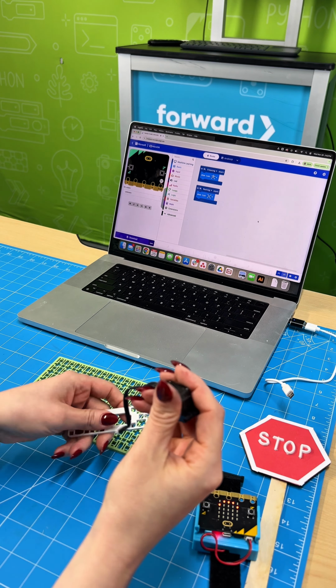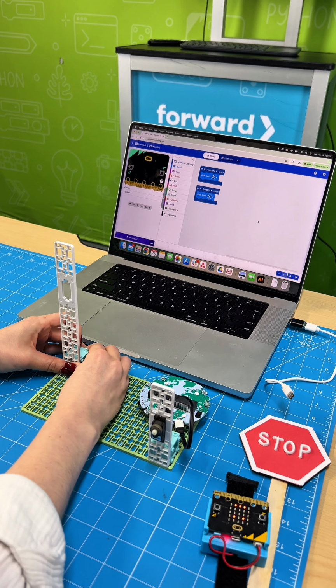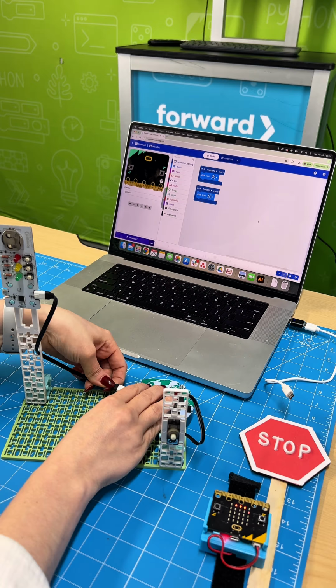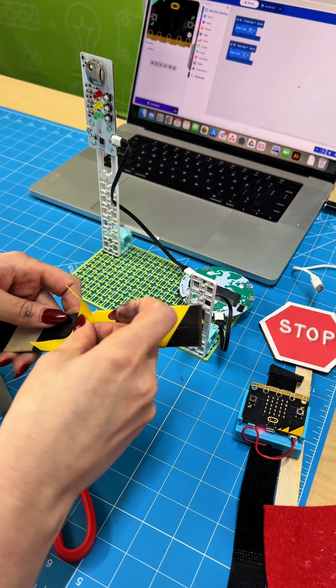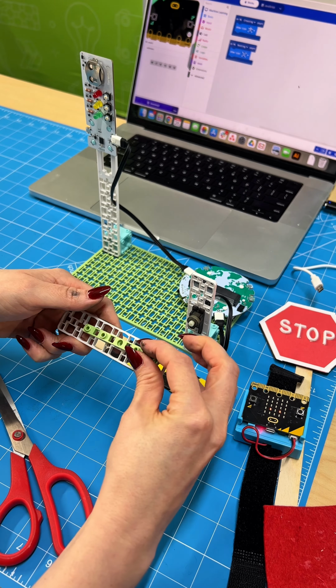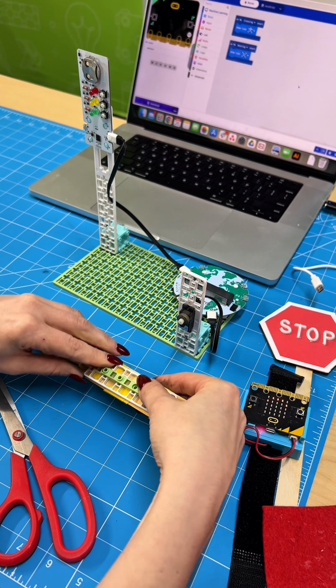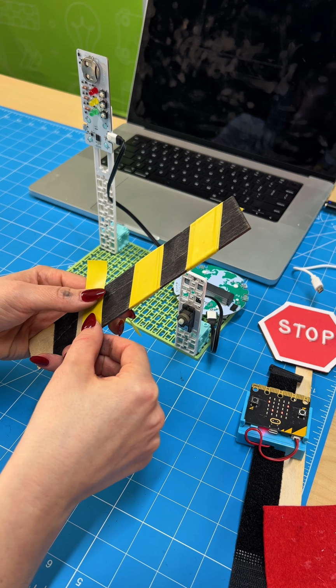Now it's time to build out our crossing station. To do this, we're going to use a series of other hardware pieces from Forward Education. We're going to use a positional servo motor to be able to control the movement of the barrier. We're using our smart soldering kit, which has 3 LEDs, which will simulate our traffic light, and a breakout board to connect all of these components together. Here we're just using some yellow electrical tape to create additional stripes for our barrier, and then using that same electrical tape and a few other pieces to attach this barrier to our positional servo motor.